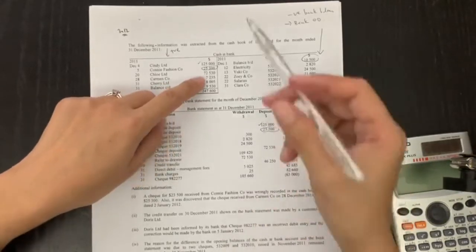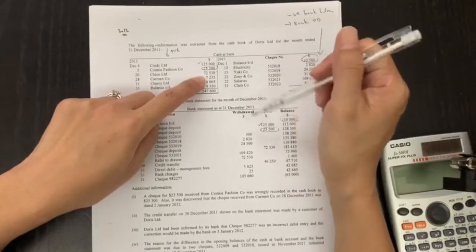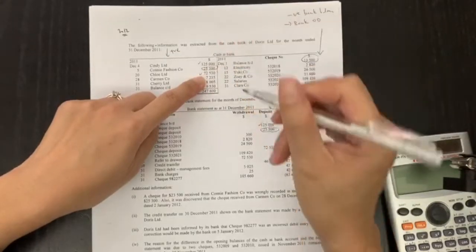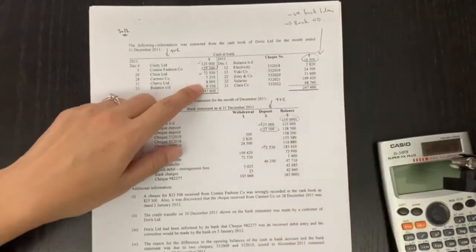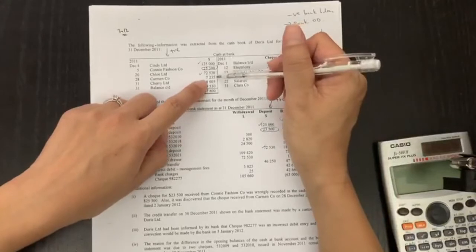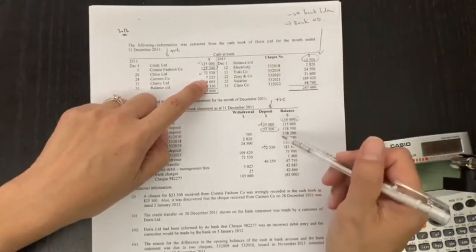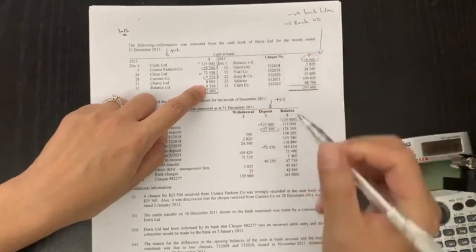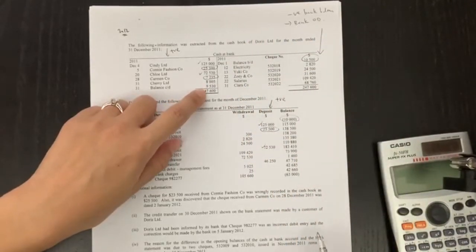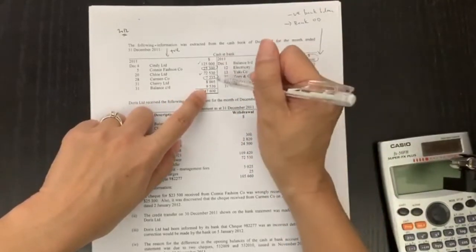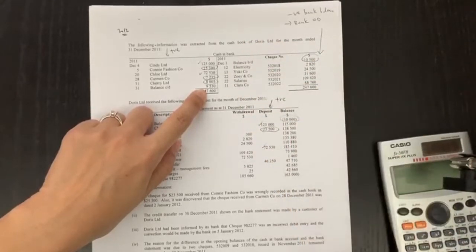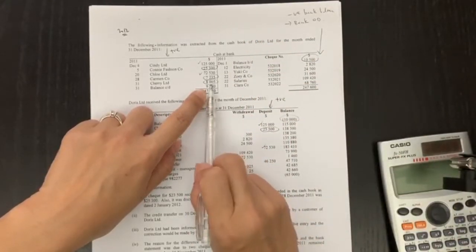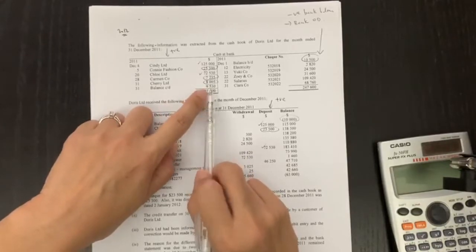Okay, so next, Chloe, 300, so same. Okay, no problem. And Common Company, 7235. We don't have 7235 here, so make a circle here. We need to find out the reason later. Okay, so Cherry, we don't have as well. So we need to find out the reason.